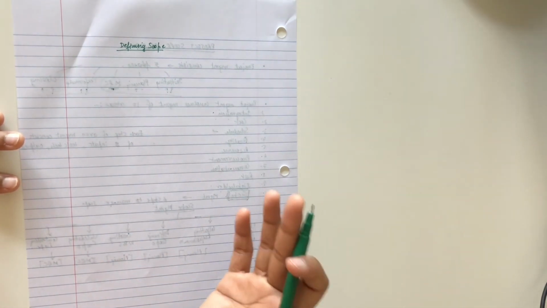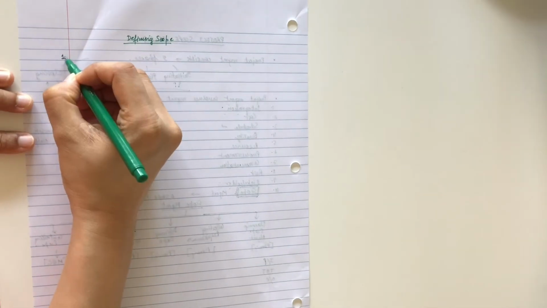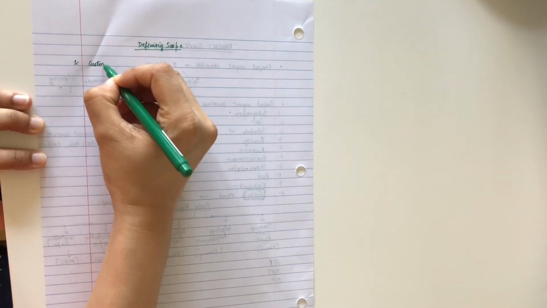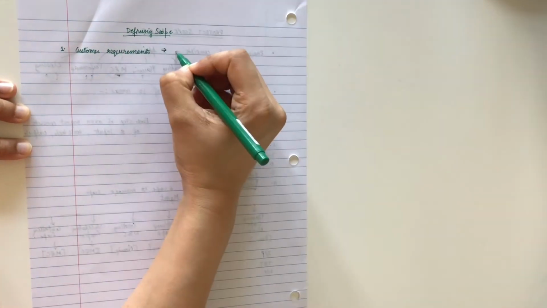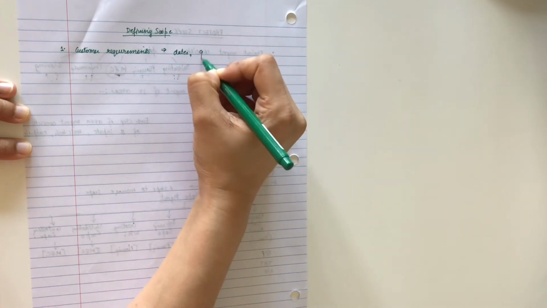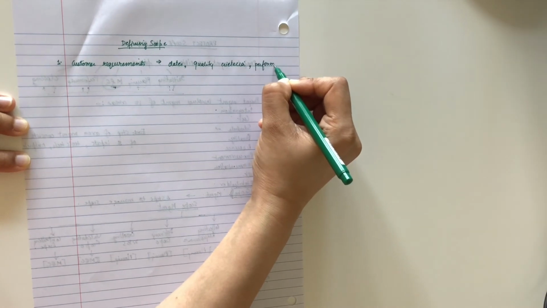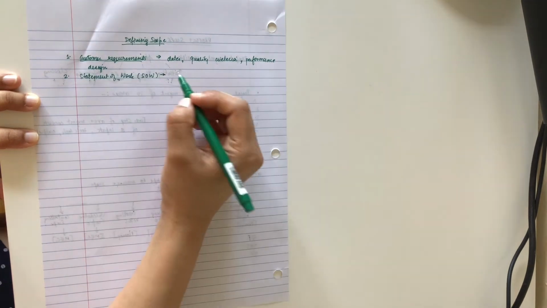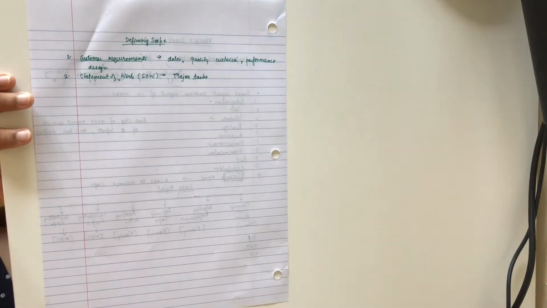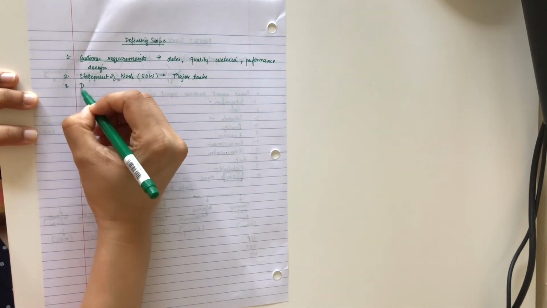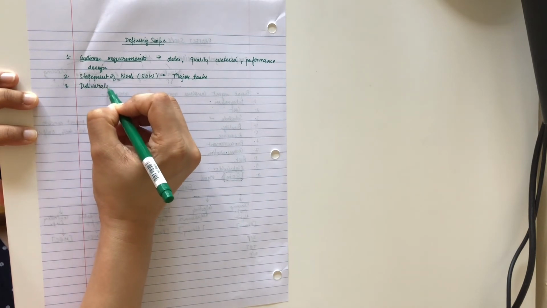I wanted to explain to you in a little detail what defining a project scope means and what it includes, basically, because it's an important area. Scope includes, number one, customer requirements. It might be dates, or it might be quality criteria, performance specifications, design. The second thing is statement of work. This defines major tasks. The third thing is the deliverables. It should mention what the deliverables would be.